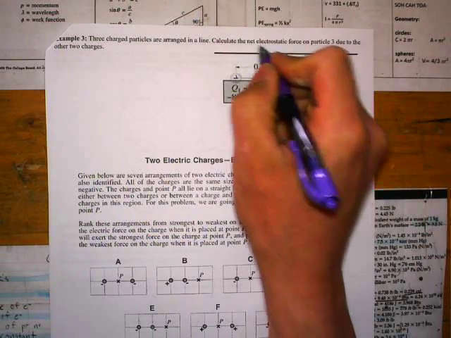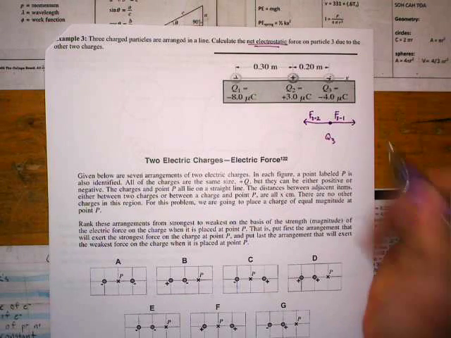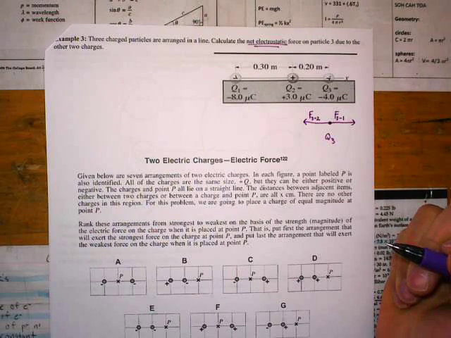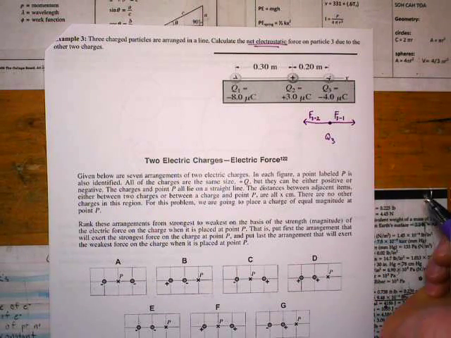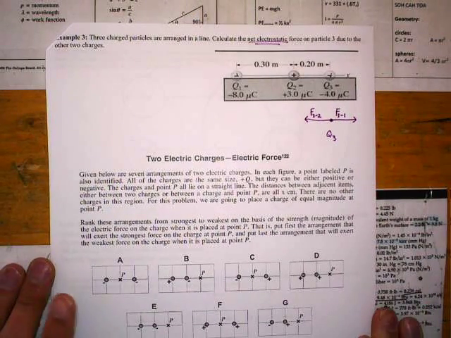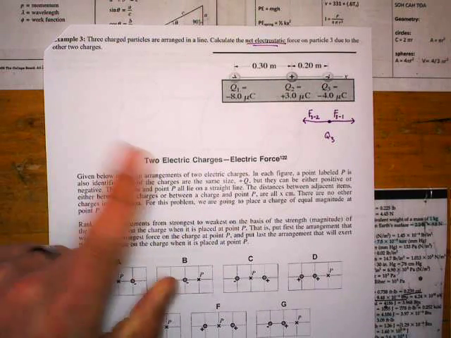We want the net electrostatic force. So I'm going to have to calculate that, and then get the net force. Okay? So you're going to use Coulomb's Law 2 times. I'm going to let you finish that one, and I'll check the answer. Let's see. One more thing that I'm going to say.